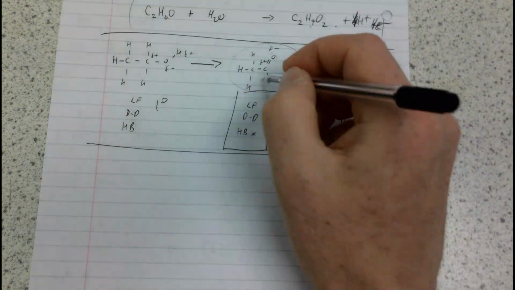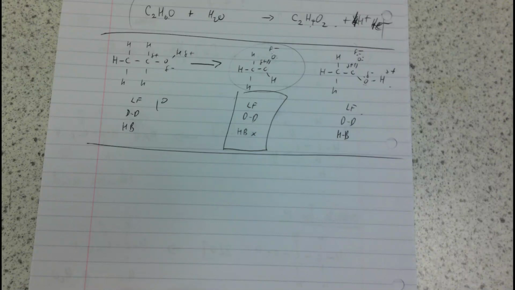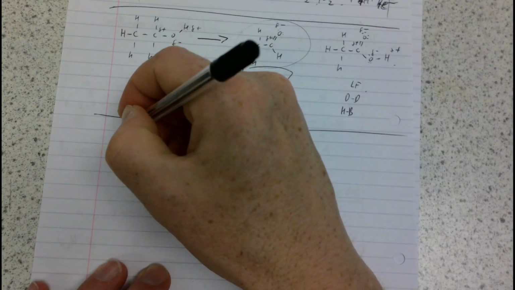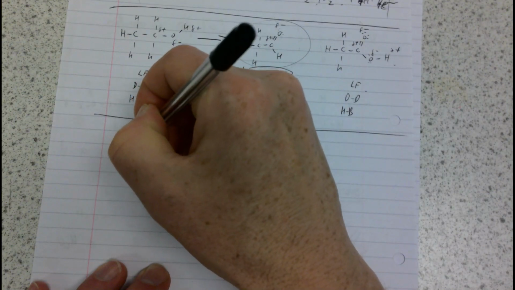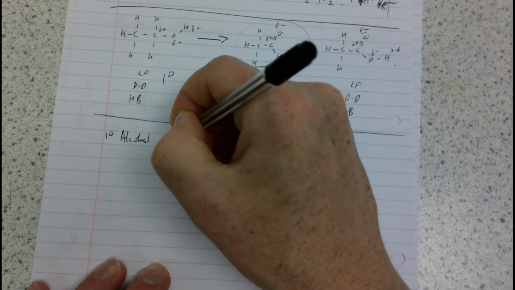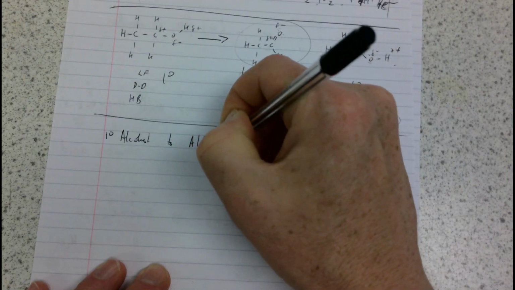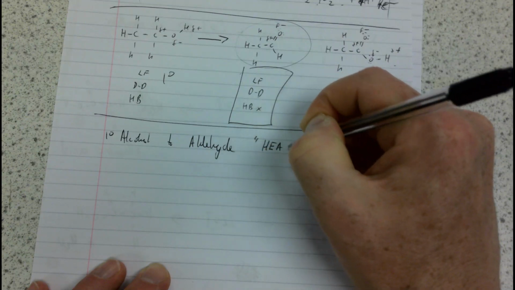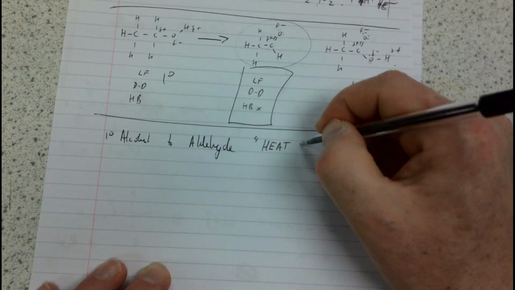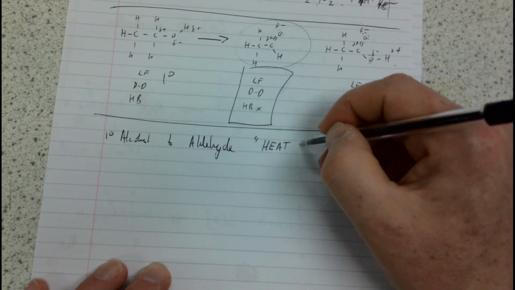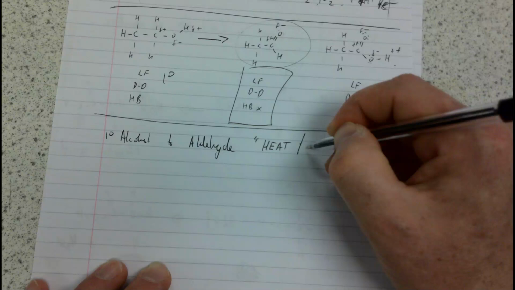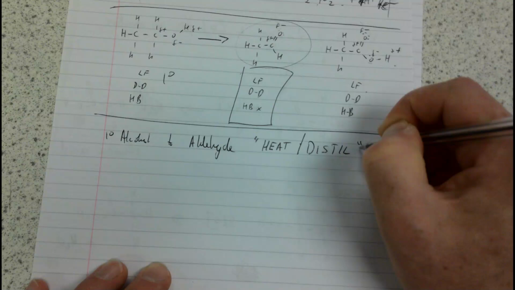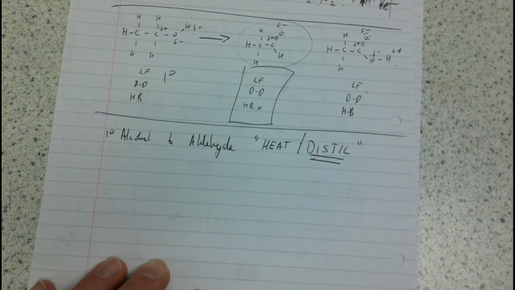So how do we get the aldehyde out of the pot when doing this reaction? What we do is, for primary alcohol to aldehyde, we heat and we do it under distillative conditions: we heat and distill at the same time. So heat and distill the product as it's forming.